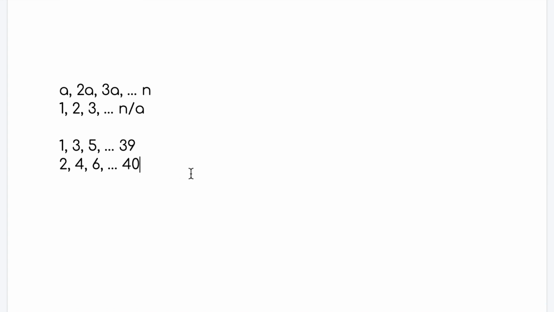Right, so how many numbers are in this list? That's just going to be dividing them all by 2. So it's going to be 40 divided by 2, which is 20 numbers in this list up here. And of course, you can see what's going to happen now. We're going to make it go up to n.